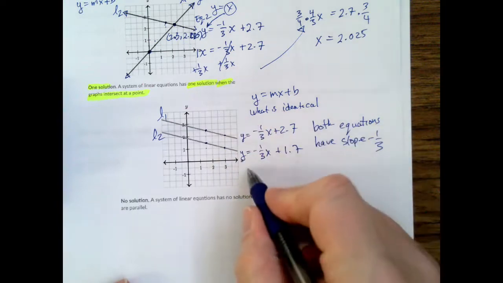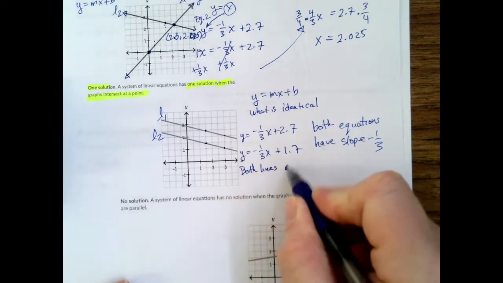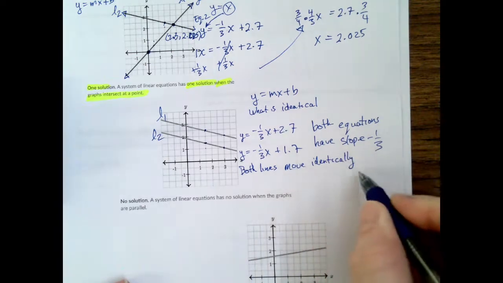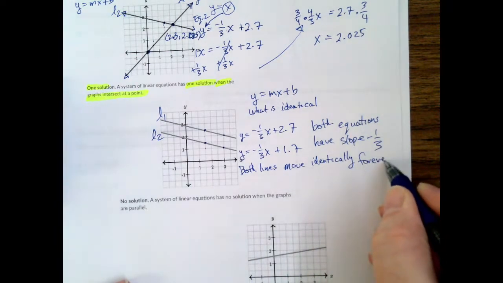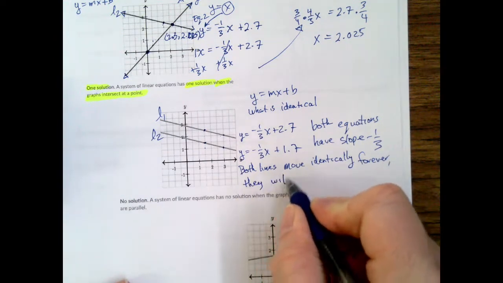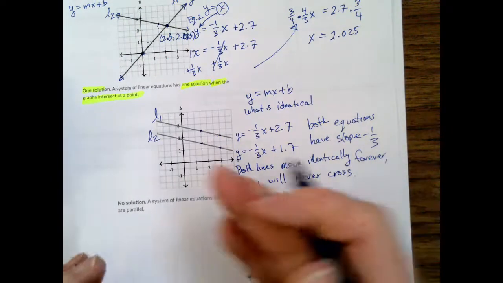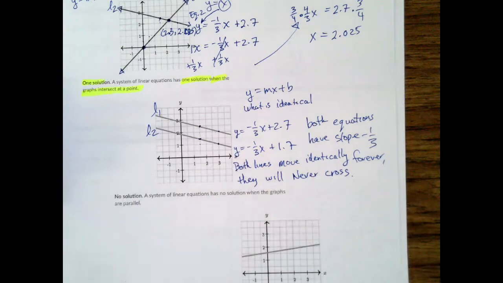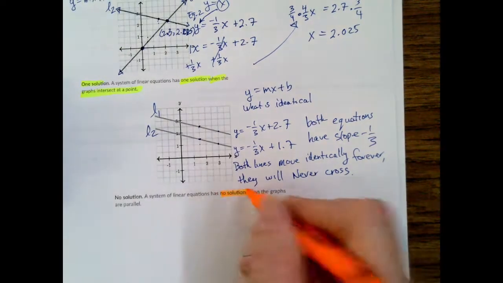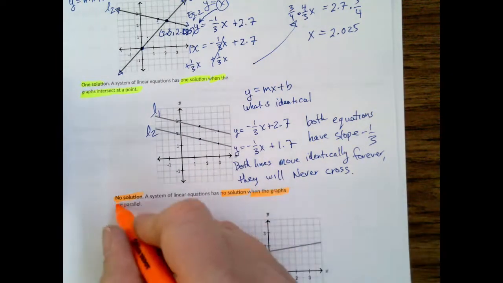Since both lines move identically forever, they never cross. They will never cross. And therefore, if they're never going to cross, they're never going to have a solution. So we say that they have no solution when the graphs are parallel. And when are the graphs parallel?